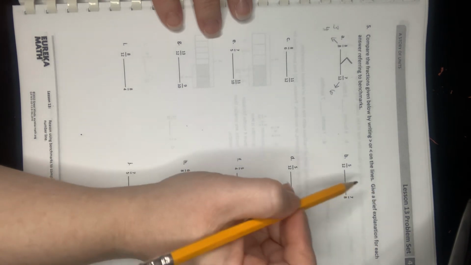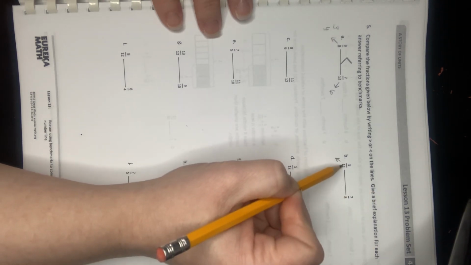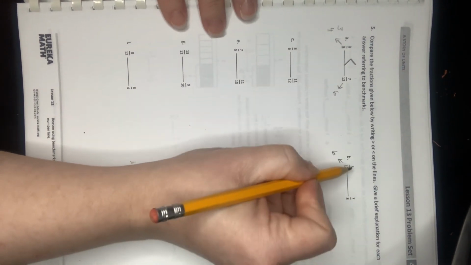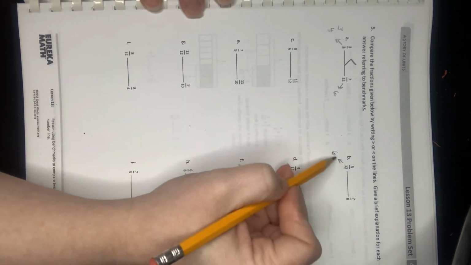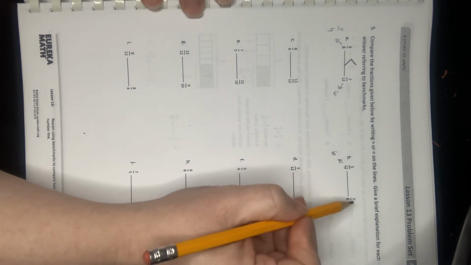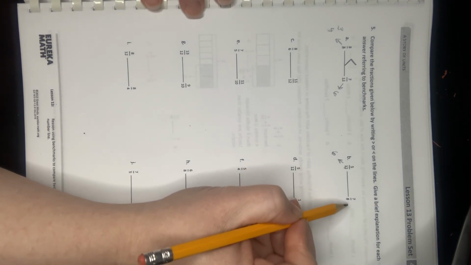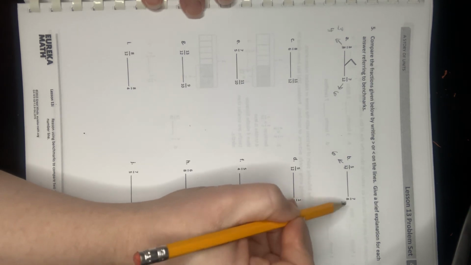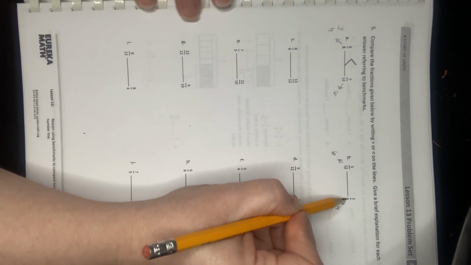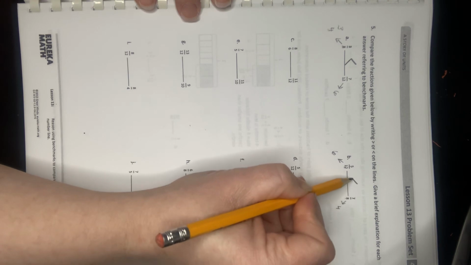Over here, you're thinking of half of 12 is 6. 5 is less than 6. So this is less than half, that benchmark. Then 7/8, we've got half of 8 is 4. 7 is greater than 4. So this fraction is larger than half. So you've got 5/12 is going to be less than 7/8.